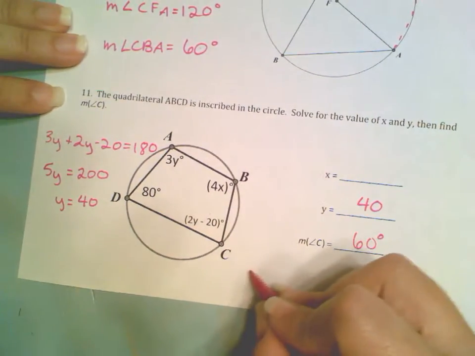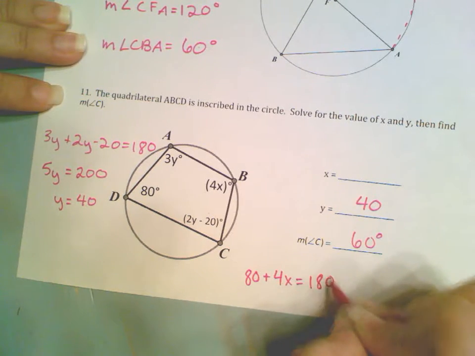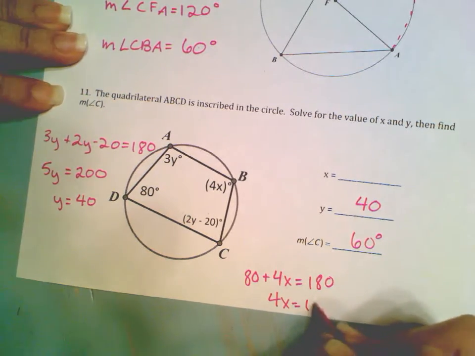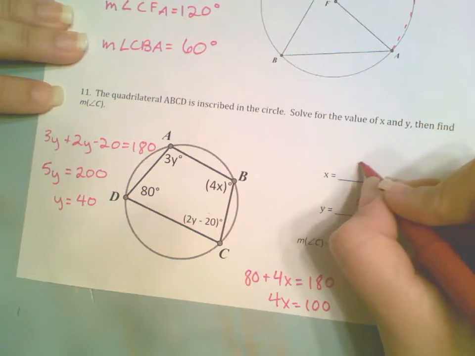When we're solving for x, we know that the opposite angles in a quadrilateral are supplementary. So we can say 80 plus 4x equals 180. I'll subtract 80 from both sides to find that 4x equals 100. If I divide both sides by 4, x must be 25.